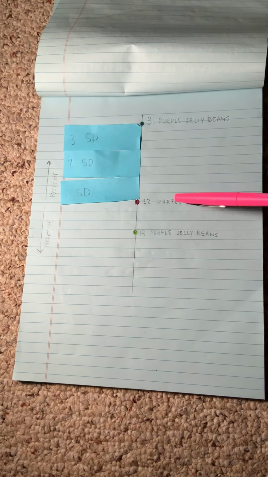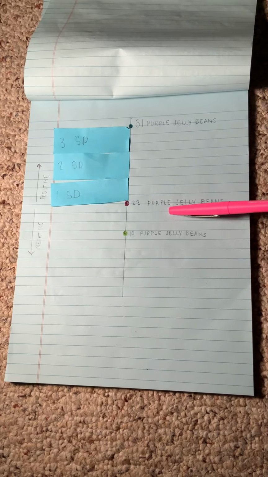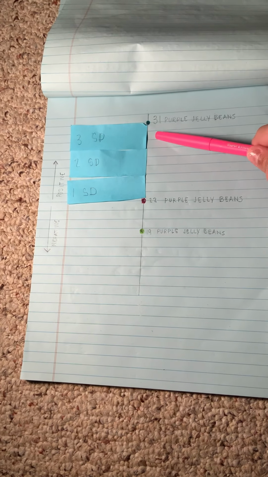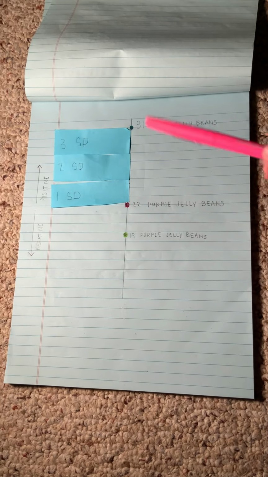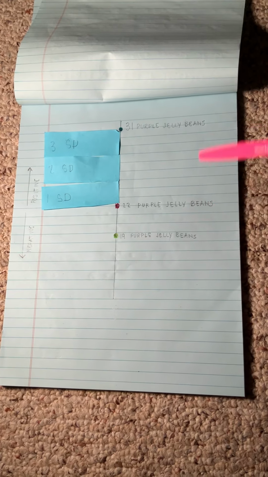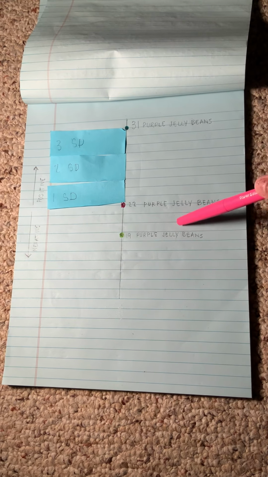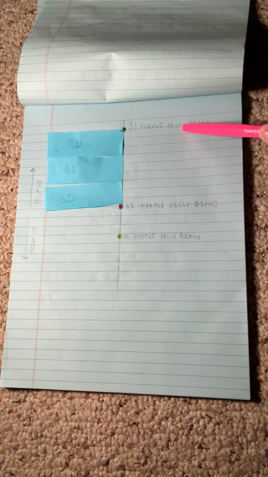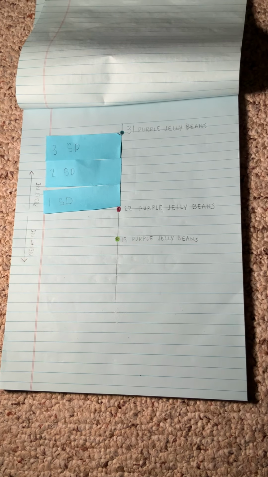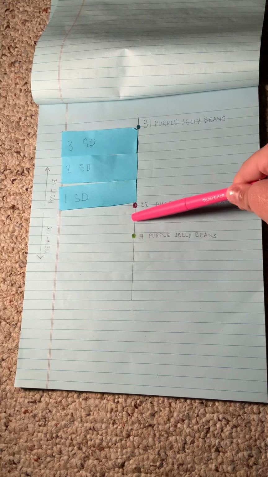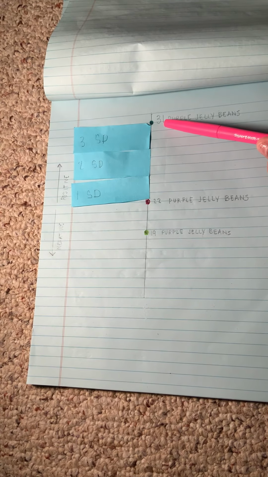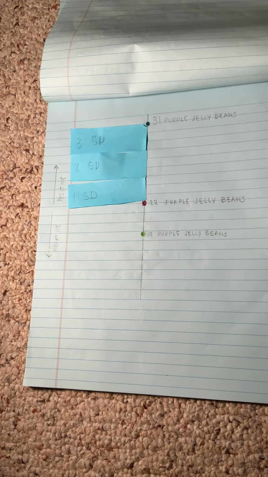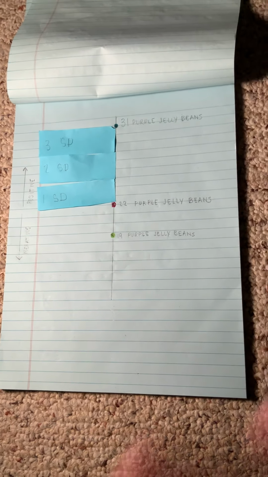So a z-score is just measuring the distance from your mean to your data point using the unit of standard deviation. Because if this was a house and this was the store, and you say, how far is it to the store? Instead of miles, we could use standard deviations and say that it's 3 standard deviations. Or your z-score is 3. Voila.